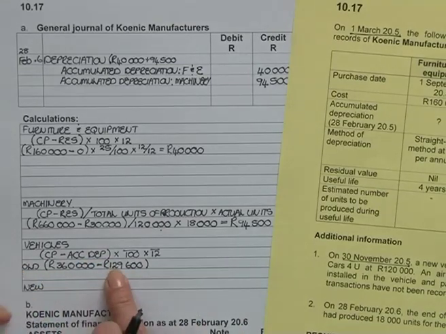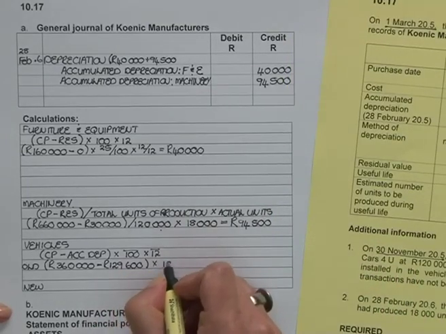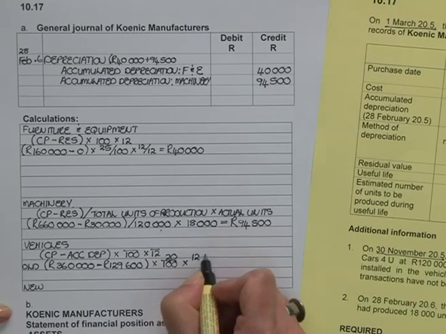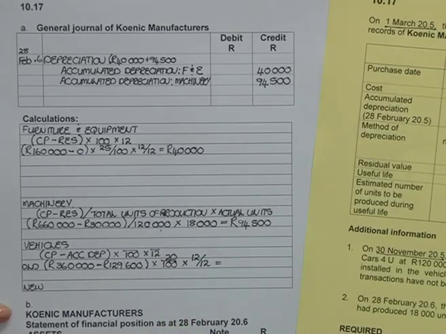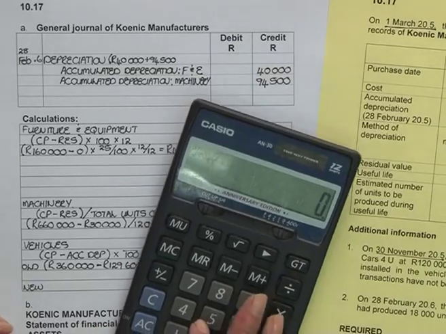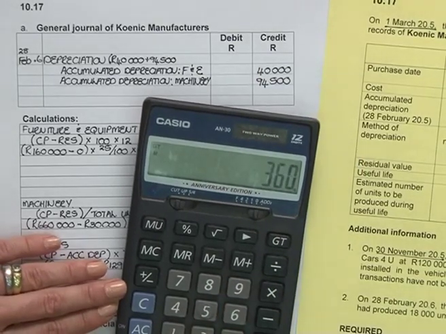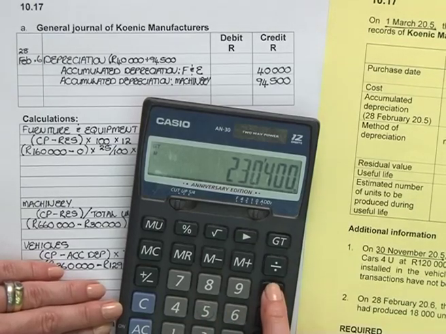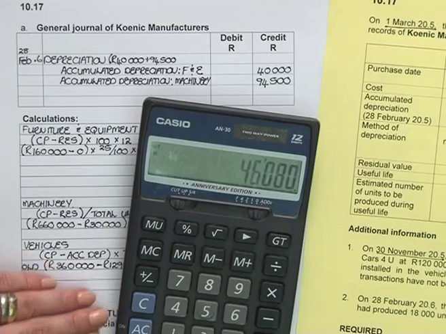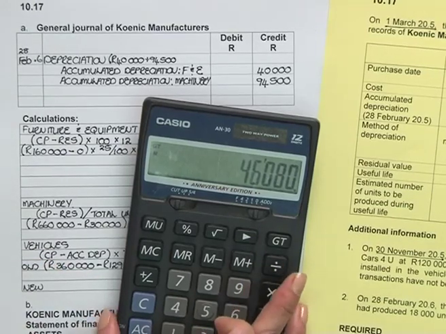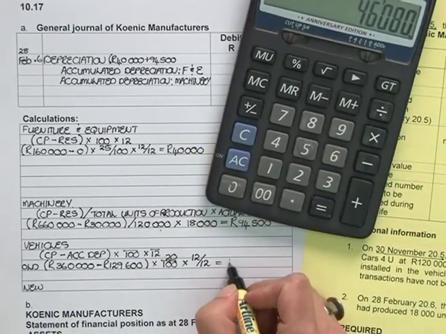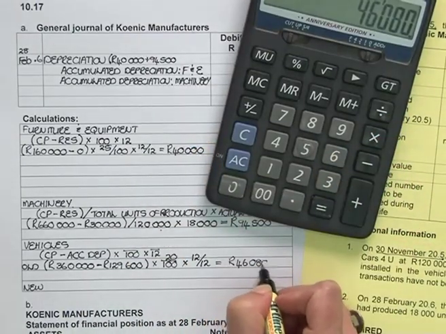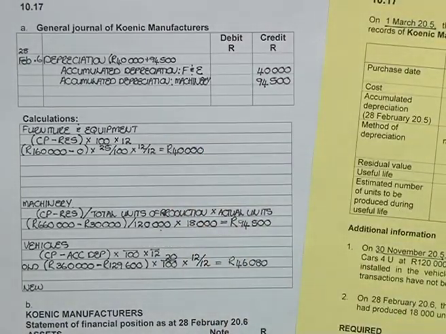So that's my carrying amount at the start of the year. We multiply that with the percentage that was given as 20. And we had the old vehicles for the whole year, 12 out of 12. If we can quickly do the calculation, 360,000 Rand minus the accumulated depreciation of 129,600. That will give me my carrying value. Then I multiply this with the 20%, it's for the whole year. So that will give me depreciation on the old vehicles of 46,080. That is just for the vehicles that I had from the start of the year.